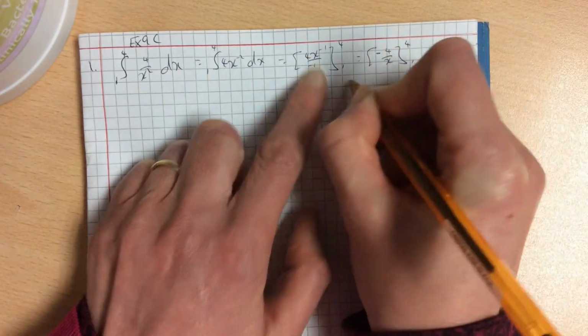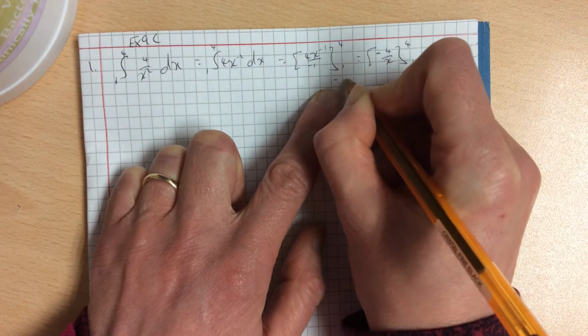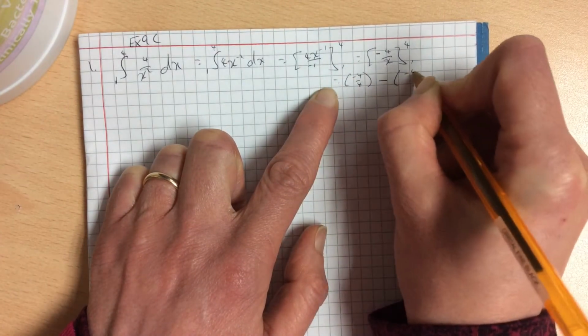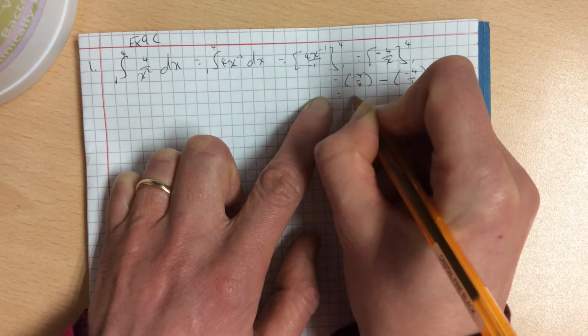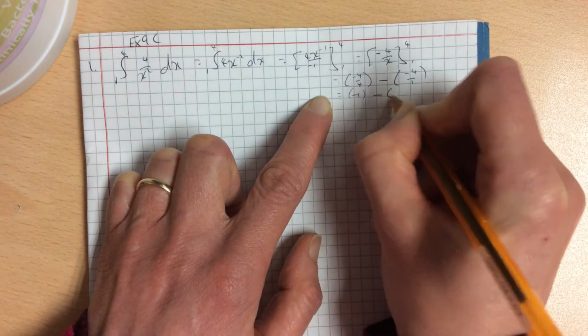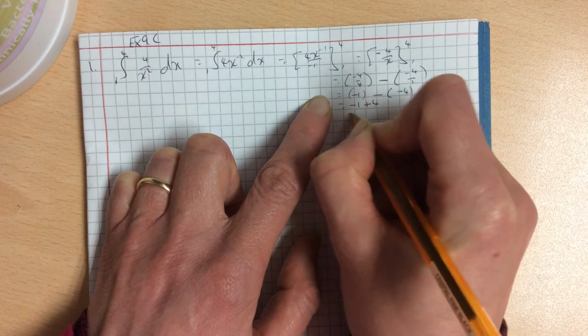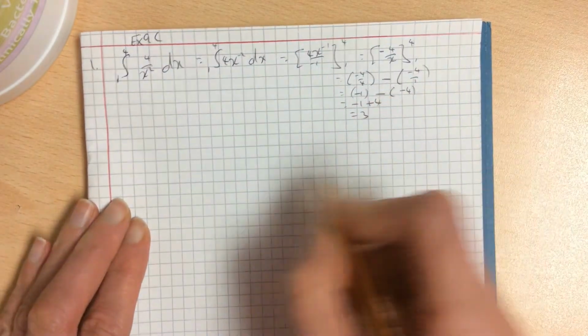x goes down to the bottom. So sub in your 4. So it's minus 4 over 4. Take away, sub in your 1. So first bracket is minus 1. Take away minus 4. So it's minus 1 plus 4, which is 3.